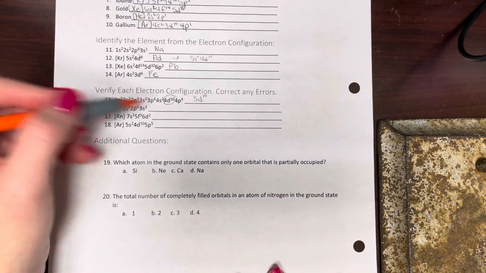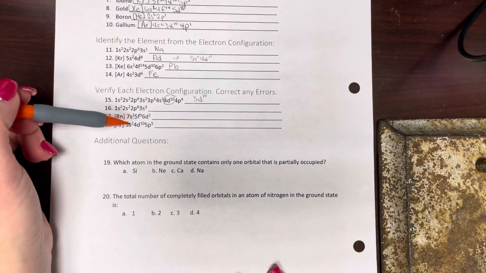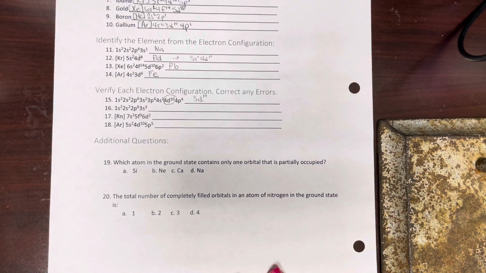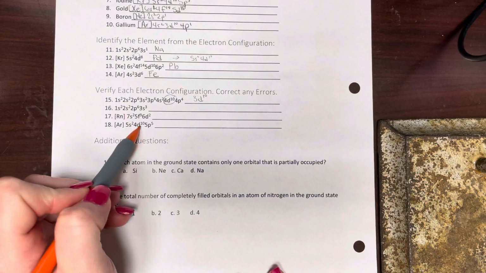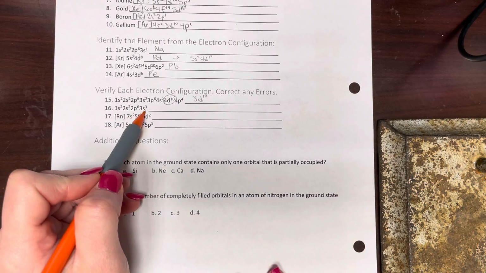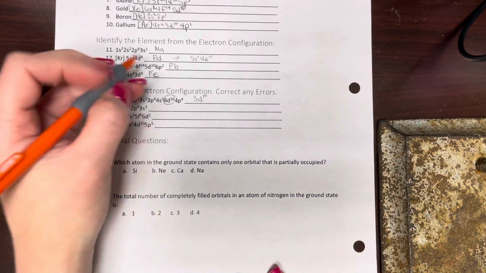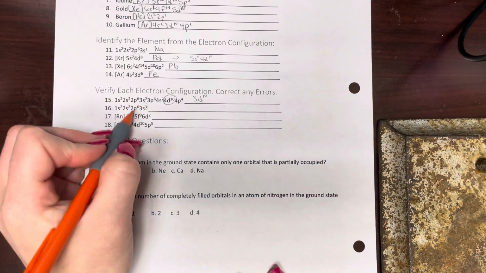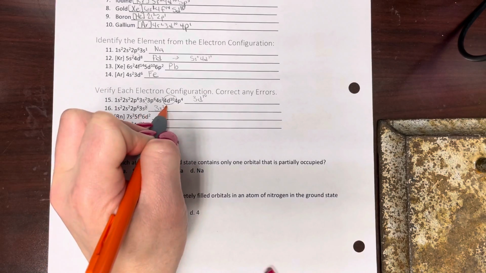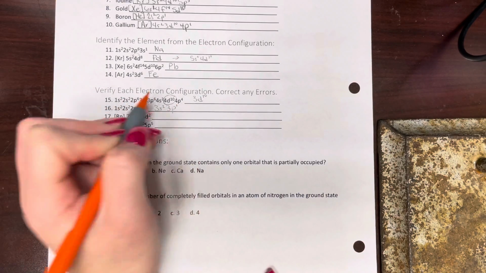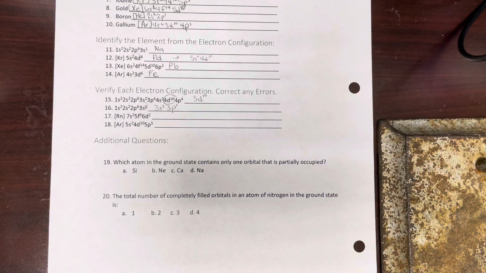All right, this next one. It doesn't say to identify it. That doesn't really matter. Okay. Now, 1s2, 2s2, 2p6, 3s, 3. S's can only hold 2. So this should be 3s2, and if we still have an extra one, we need to put that in a p, in 3p1.